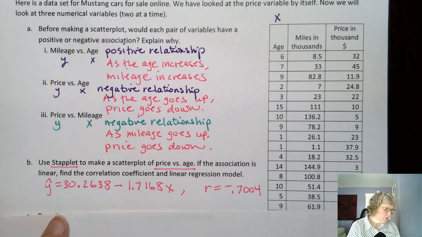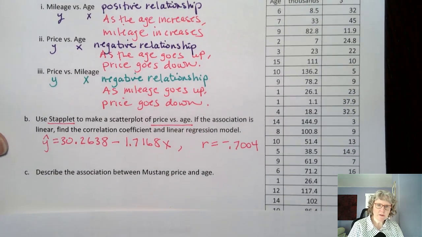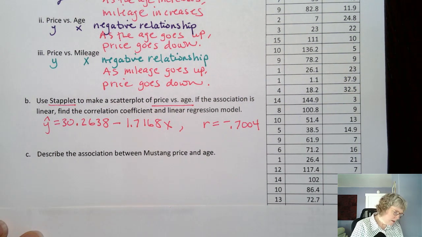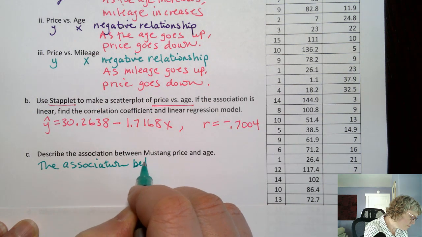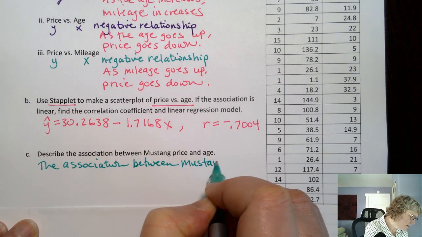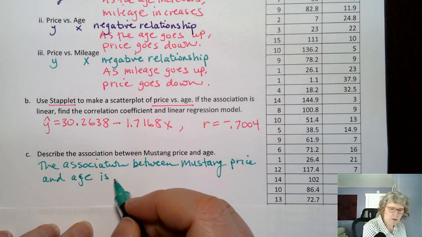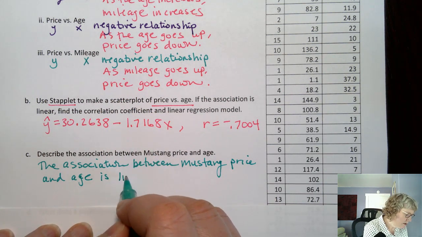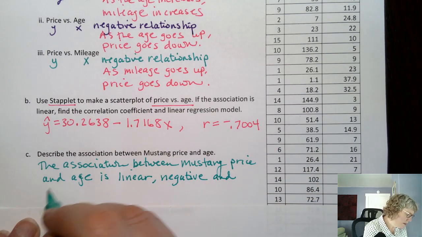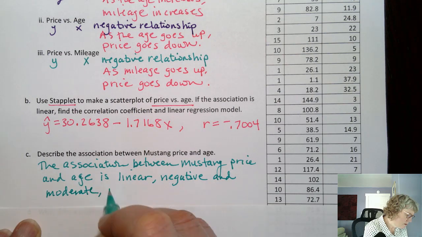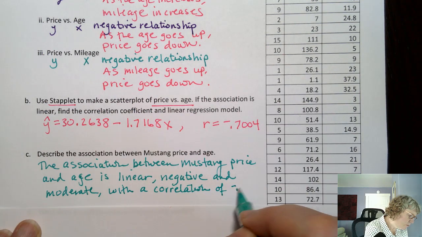Okay, so here's what I wrote on the notes. I wrote the model. And then I wrote our correlation coefficient there. Okay, that's r. Okay, describe the association. So let's do it. The association between Mustang price and age is, okay, what do you want to put first? We could put negative, we could put linear. I'll say linear, negative, and moderate, with a correlation of negative 0.7004.